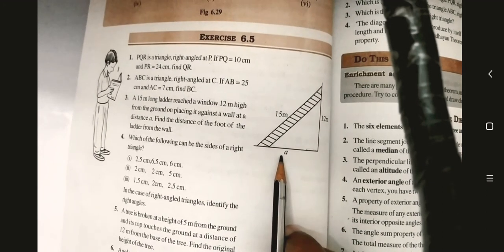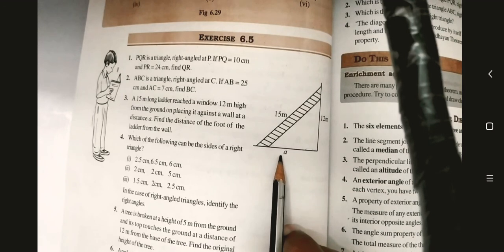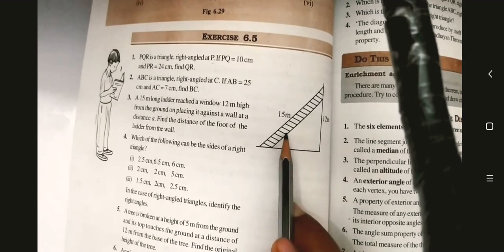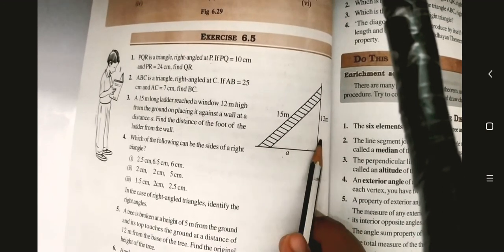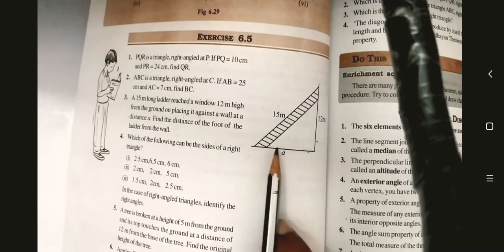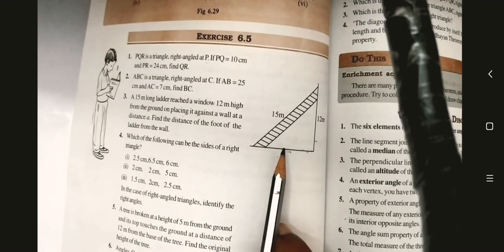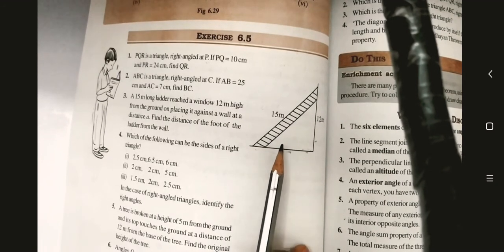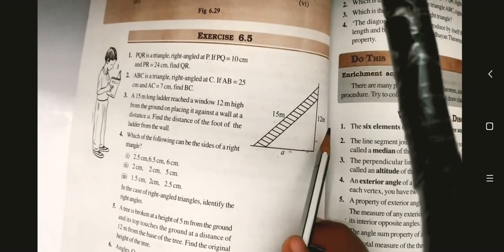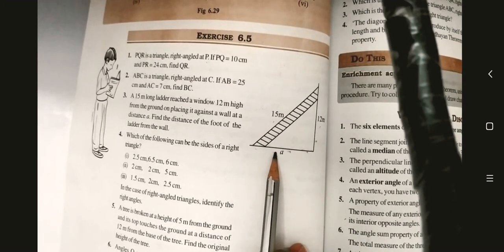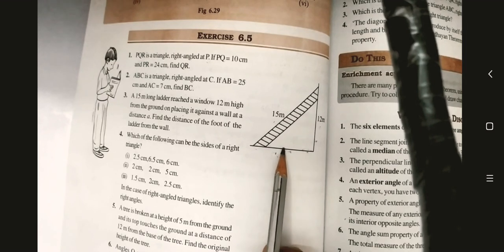So you will have to draw the figure by yourself and then solve the question. Only then will you be able to understand that this theorem has to be utilized. Here we know that the ladder is 15 meters, the wall is 12 meters, and the distance between the ladder and the wall is what has to be found. The property can be used, so we can write 15 square is equal to 12 square plus a square, and then solve the equation and find the value of a.